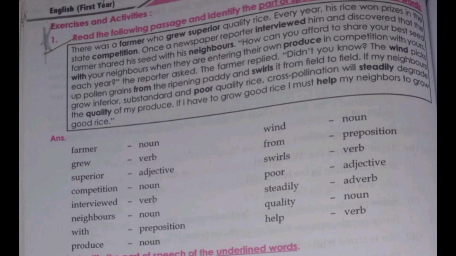If my neighbor grows inferior, substandard and poor quality rice, poor is an adjective. Cross-pollination will steadily degrade the quality of my produce. Steadily is an adverb. Quality is a noun. If I have to grow good rice, I must help my neighbors to grow good rice. Help is a verb.